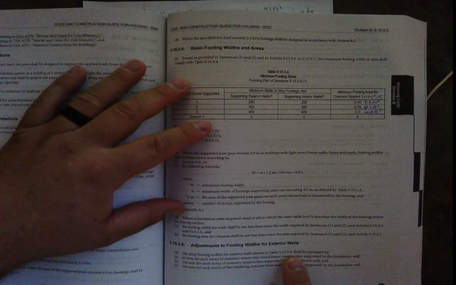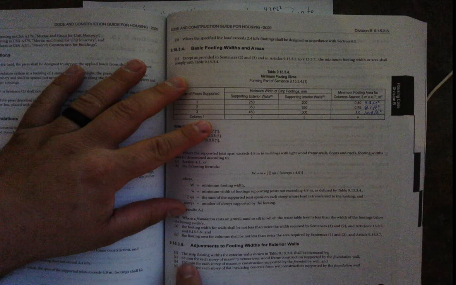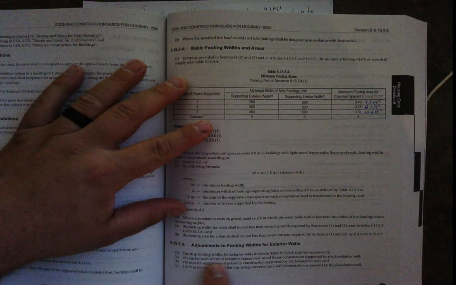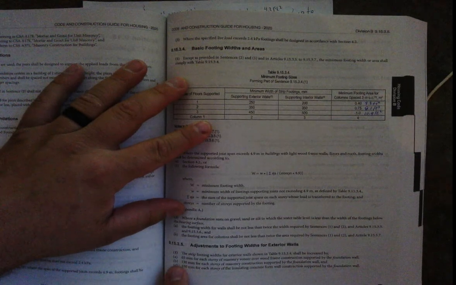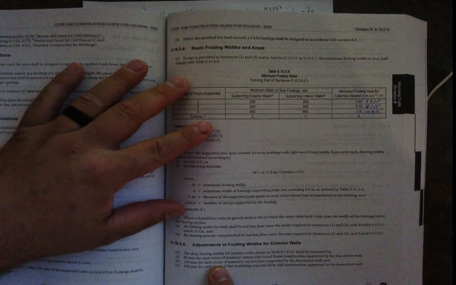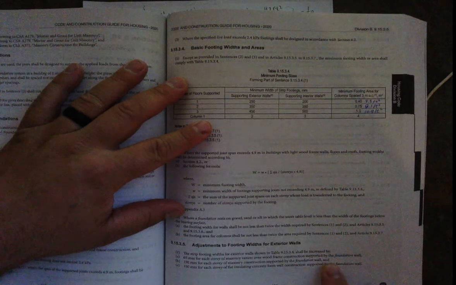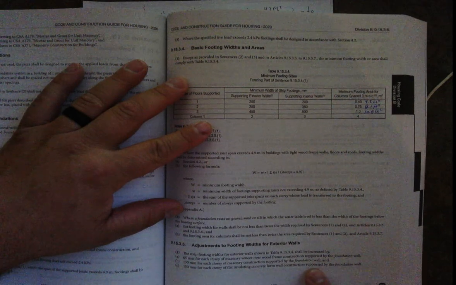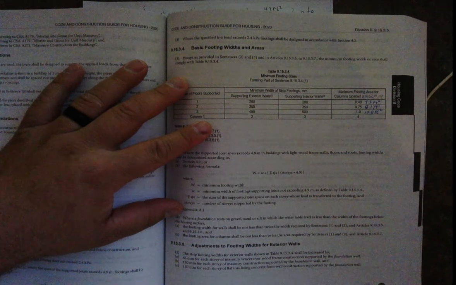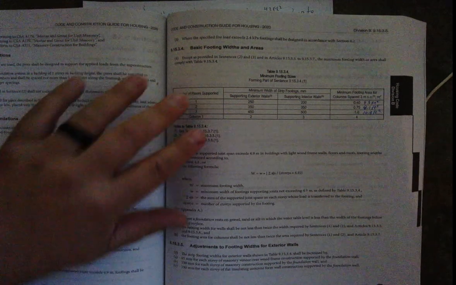So if we read through this, strip footings width for exterior walls shown in table 915.3.4 shall be increased by A, 65 millimeters for each story of masonry veneer over wood frame construction supported by foundation wall. B, 130 millimeters for each story of masonry construction supported by foundation wall. And C, 150 millimeters for each story of flat insulated concrete form, so ICF, wall construction supported by foundation wall. So in our case, we've got to remember that 65 millimeters for each story. So we have a 2-story building.